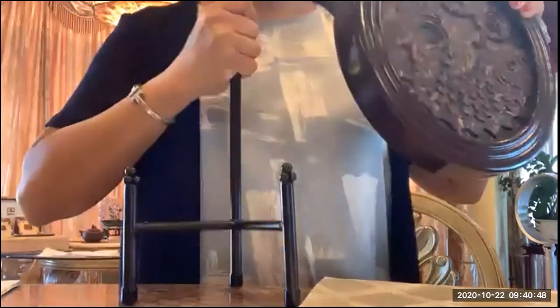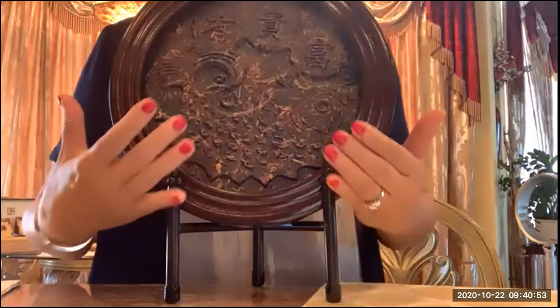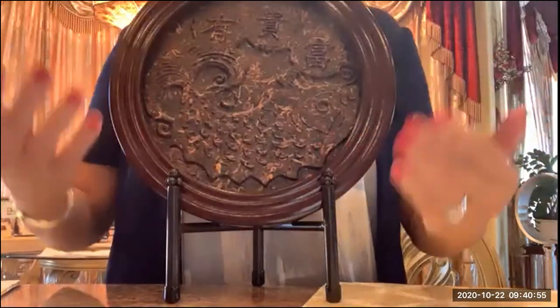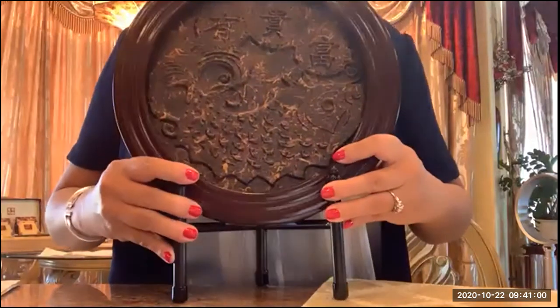For pu'er cha, because it's fully fermented, it can be set as long as you like. The longer, the better. But not for green tea. Green tea, the fresher is better.